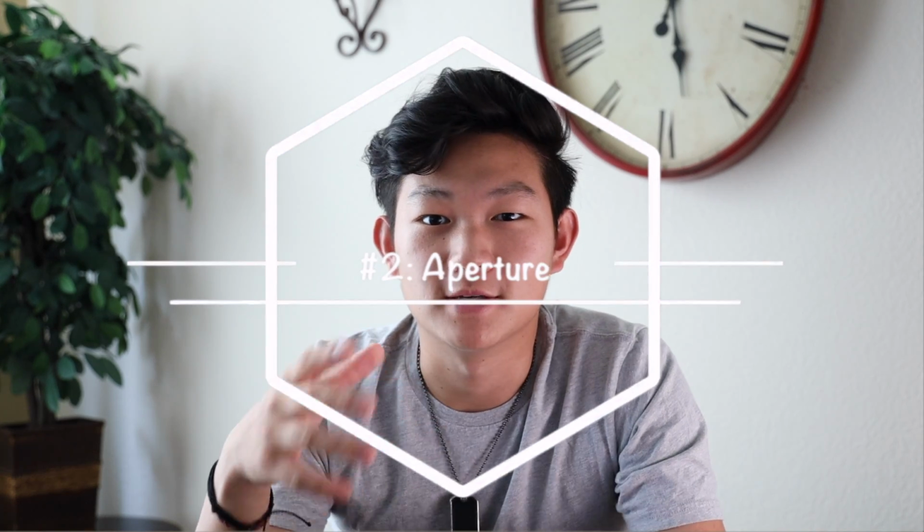Number 2 is going to be your aperture. Your aperture is what's inside of your camera lens that's going to open and close to allow a certain amount of light in. So that's why you'll hear some people call lenses faster, because they allow more light in, which allows you to open and close your shutter faster. The more light that's coming in, the faster you can open and close your shutter without having an underexposed image.